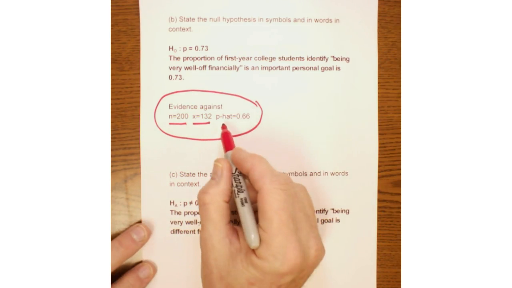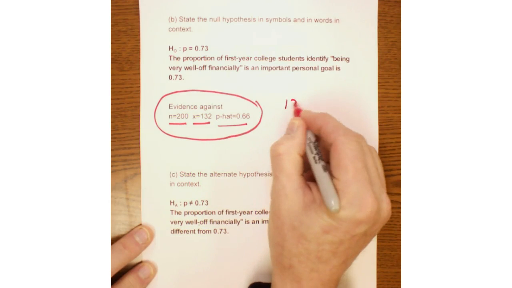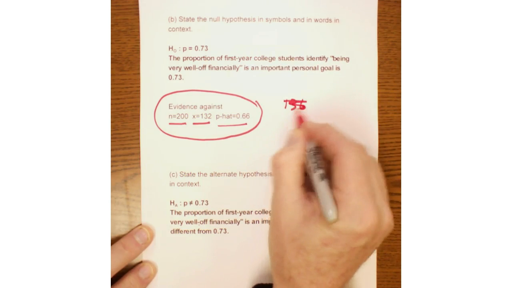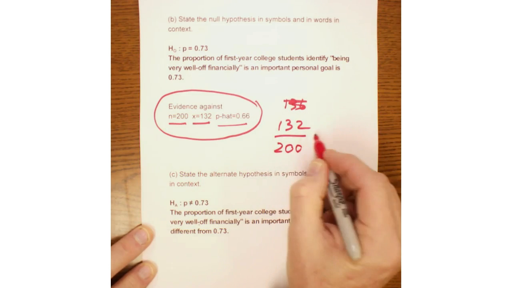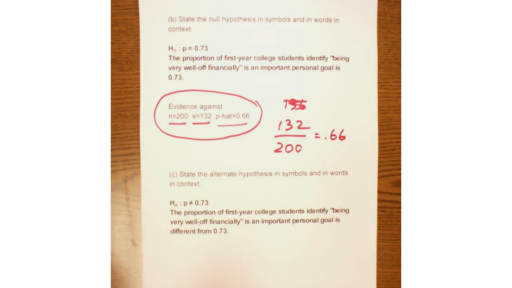And that makes for a p-hat of 0.66. So 132 divided by 200 is 0.66. So that's my evidence against the null hypothesis. The alternate, it just wants to know, is it different from 0.73? So this is a two-tailed test. So my alternate hypothesis is p is not equal to 0.73, or that the proportion is actually different from 0.73.